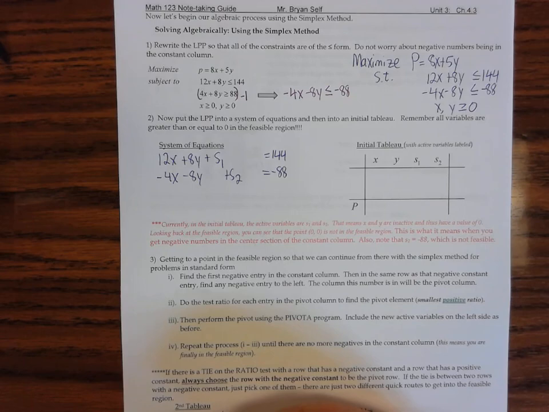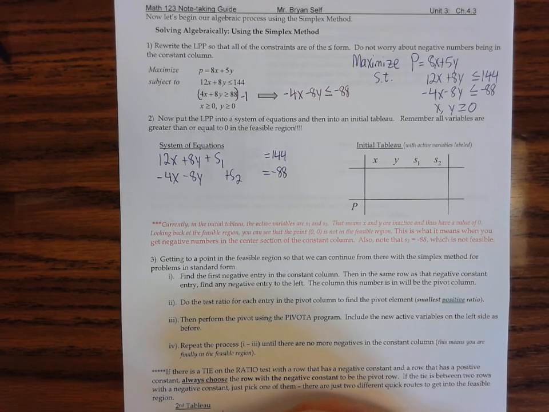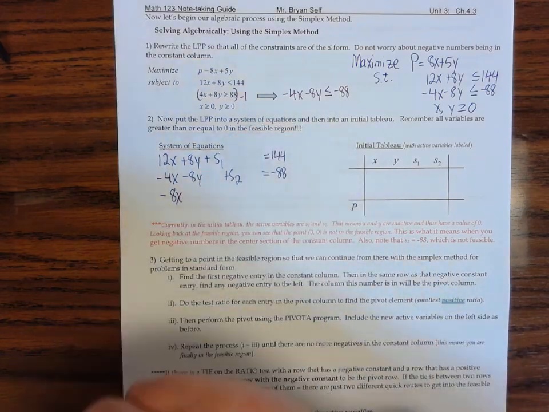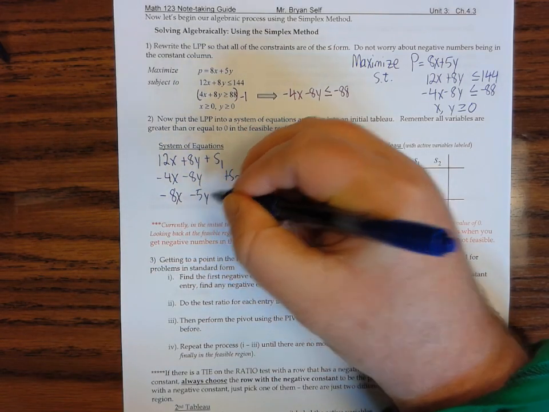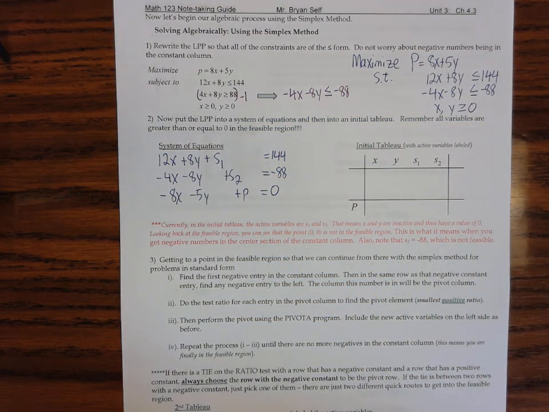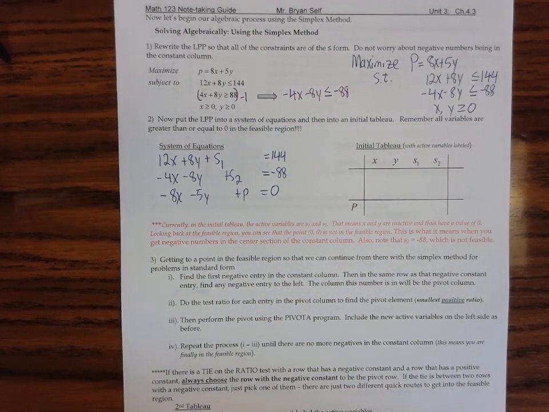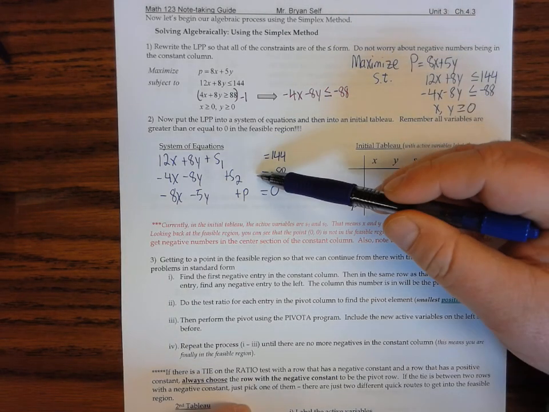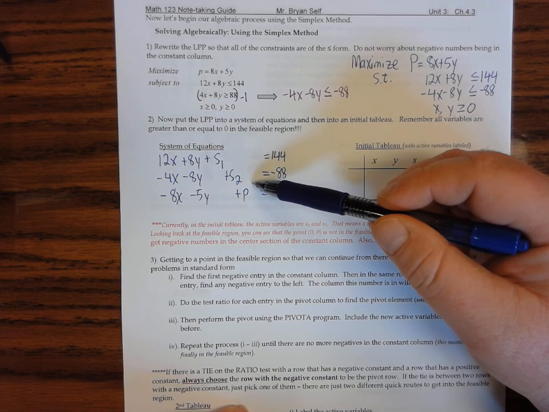And our objective function at the bottom, all the variables brought over to the left, same side as P: negative 8x minus 5y plus P equals 0. Once we have the system, we can then enter in our initial tableau. And yes, eventually you will be able to skip over this if you haven't already gotten to that point.